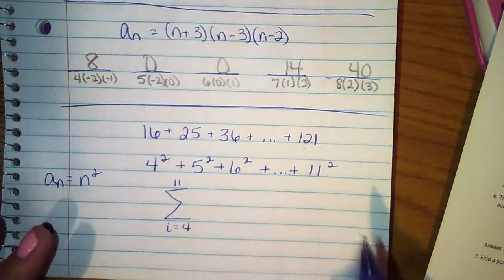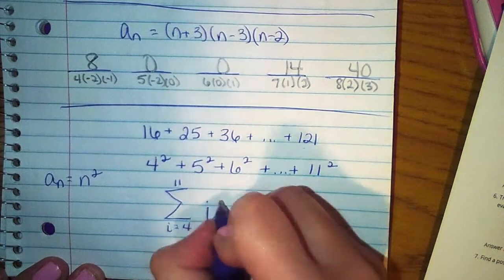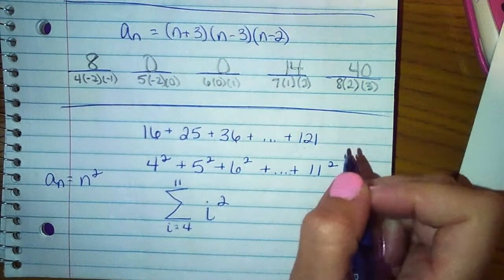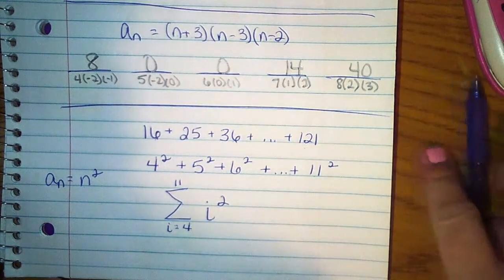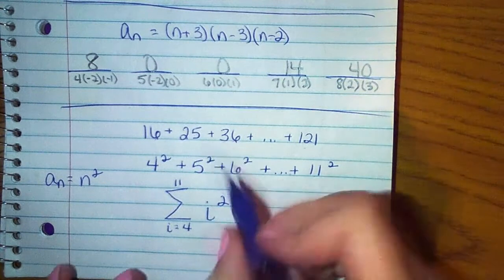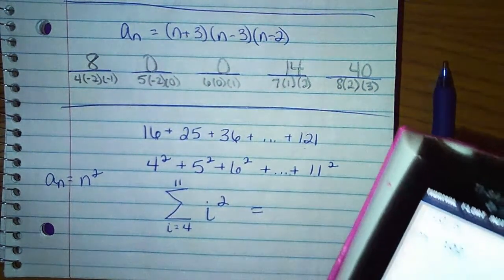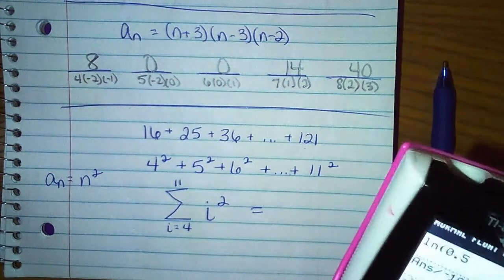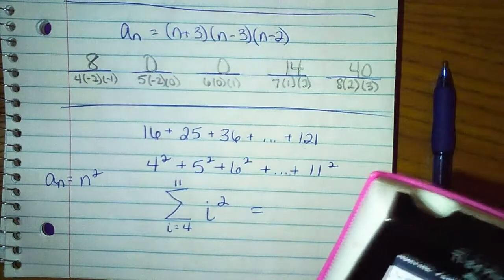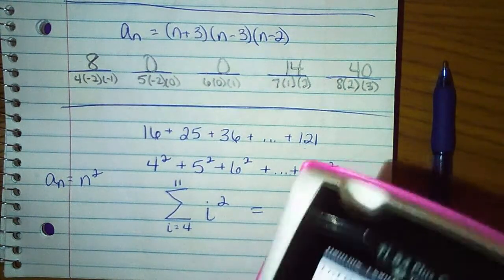And then what's my formula? Well, instead of n squared, I'm using i's. So use i squared. This is not the i of imaginary number land, so don't fall into that trap, because it's not. All right, so my answer to this is summation notation. So all I'm going to do is say 4 squared plus 5 squared plus 6 squared plus 7 squared plus 8 squared plus 9 squared plus 10 squared plus 11 squared.